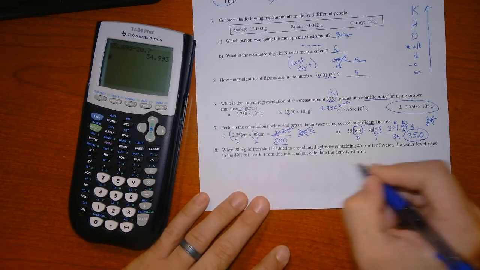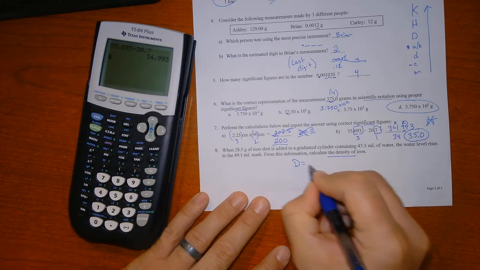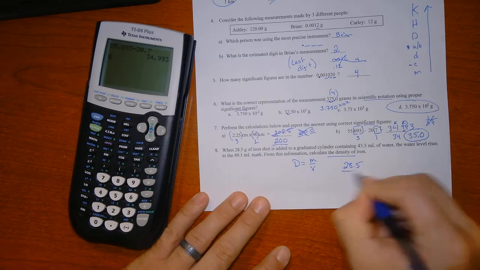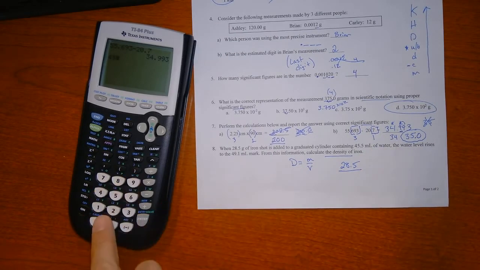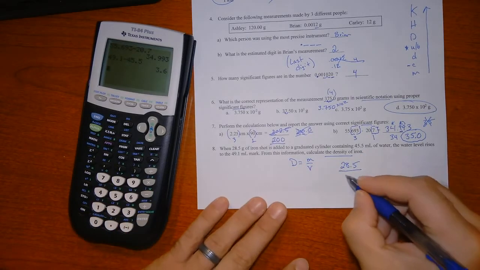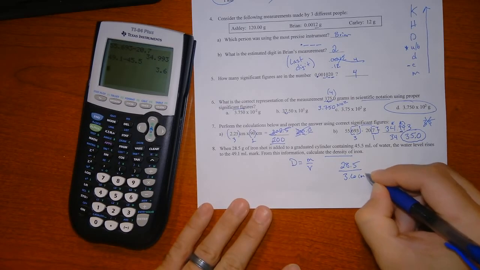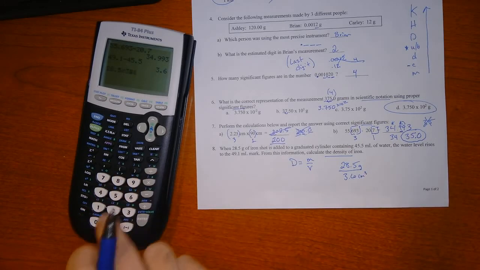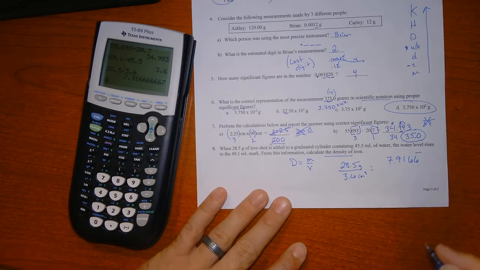All right, down here with density. This is the formula, calculate the density. So I know density equals mass divided by volume. Well, my mass is 28.5, and my volume is after water displacement, which is 49.1 minus 45.5. So my total volume is 3.6. All right, centimeters cubed, and this is grams. So when I divide these two, 28.5 divided by 3.6, I get a 7.9166, and a repeating 6.